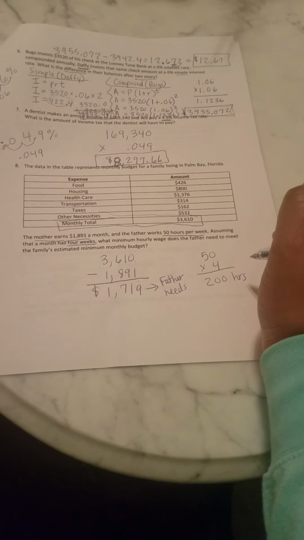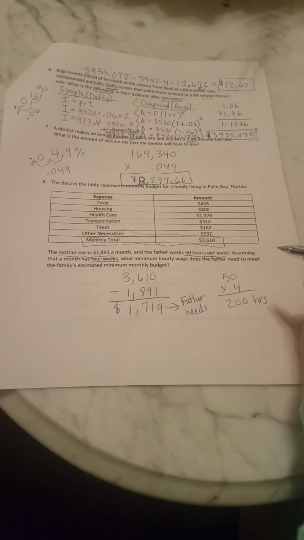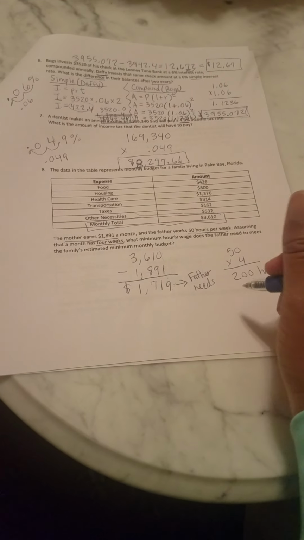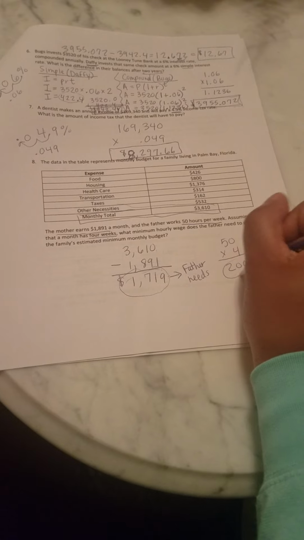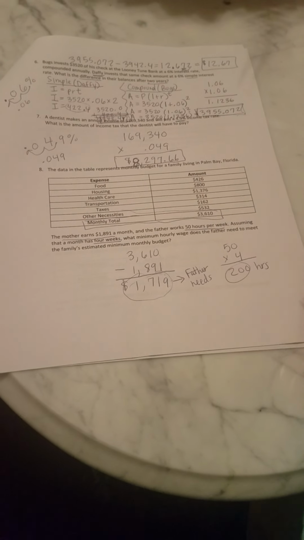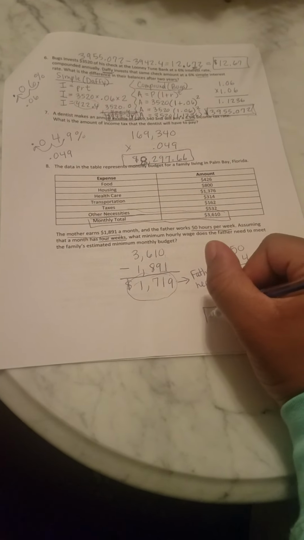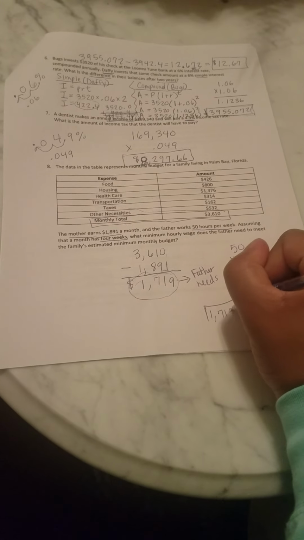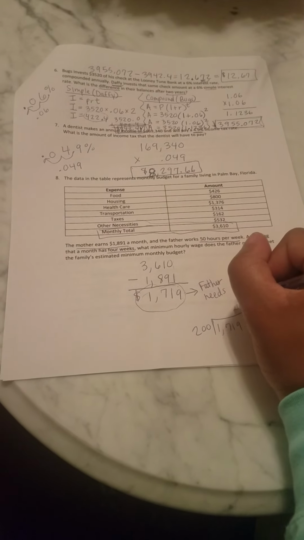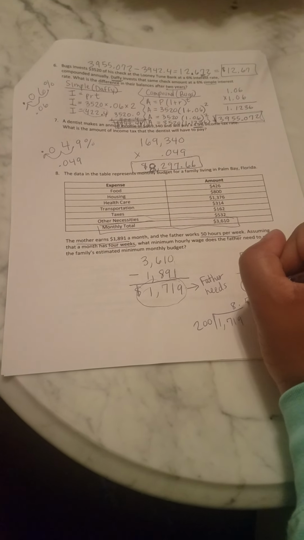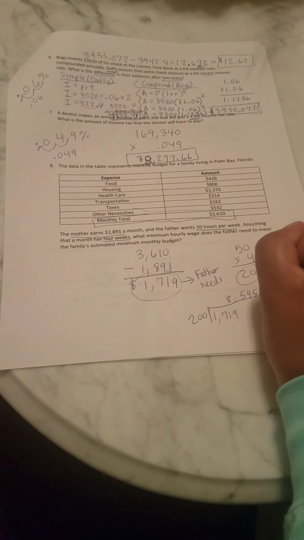So let's see what he'd have to get paid in order to take care of this amount. So what we're going to do is take these two numbers and divide them, okay? So I'm going to do 1,719 divided by 200, and I will get 8.595.